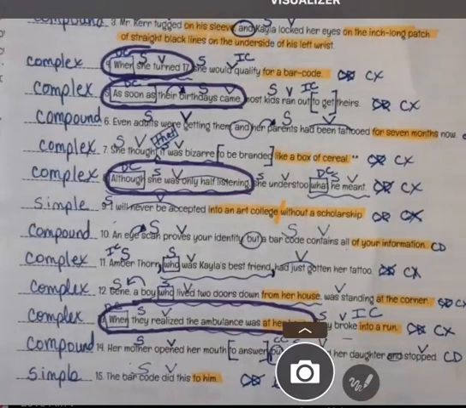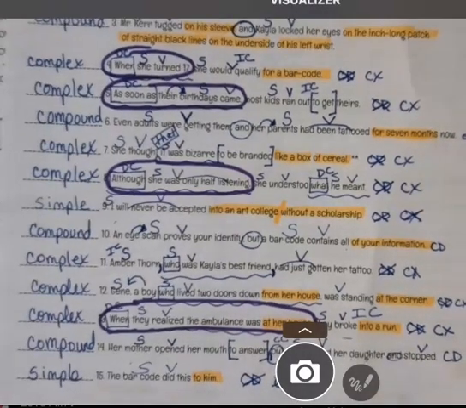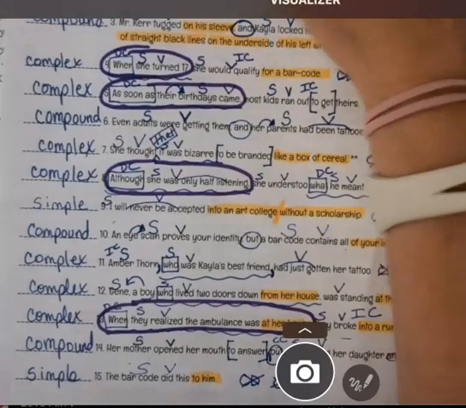So this is to study for your test tomorrow. I will be collecting this paper to see that it's done, but make sure you study.